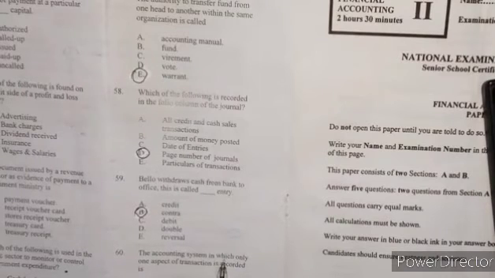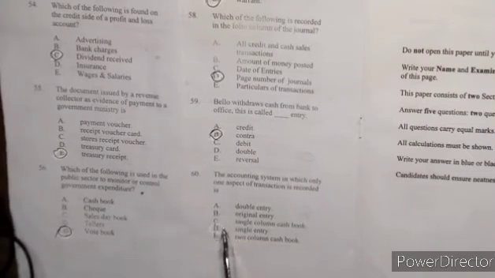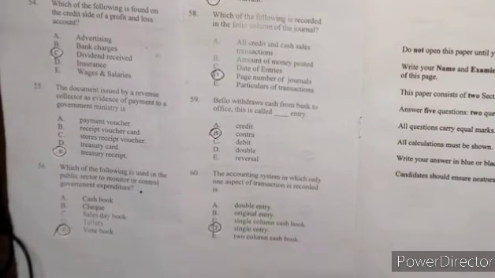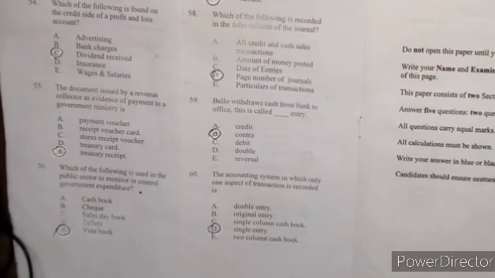The last one, 60. The accounting system in which only one aspect of transaction is recorded is dash. A. Double entry. B. Original entry. C. Single column cash book. D. Single entry. E. Two column cash book. The answer is single entry. We have done single entry, also check in the description below.